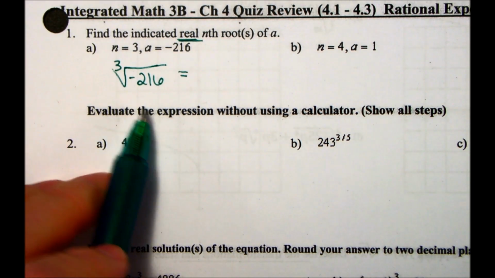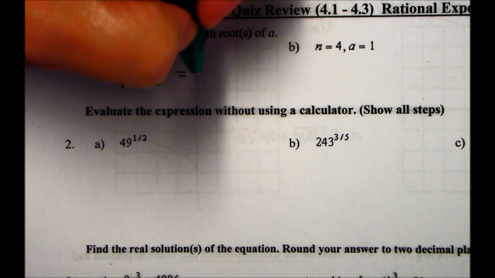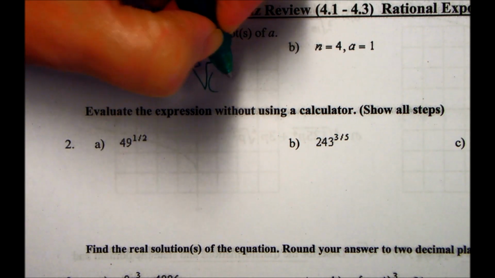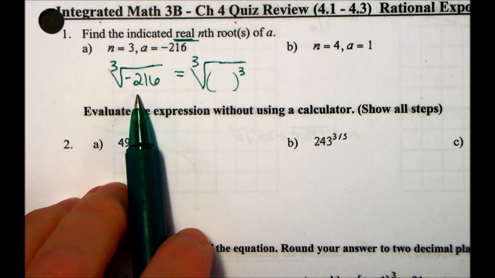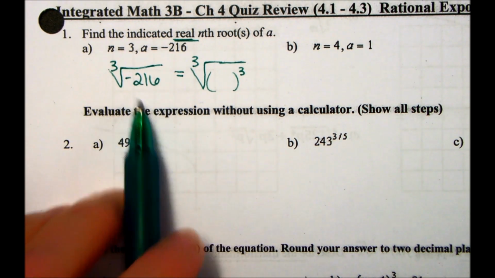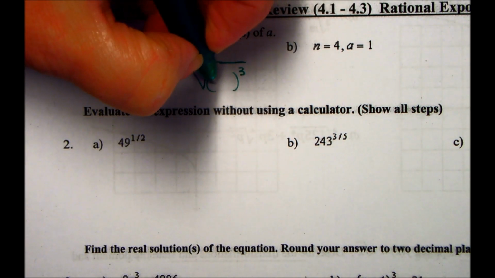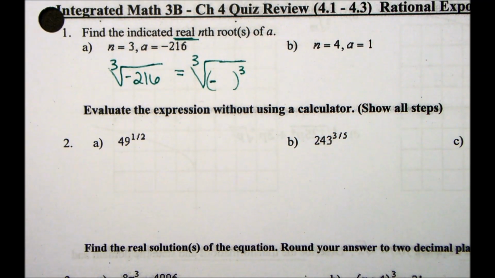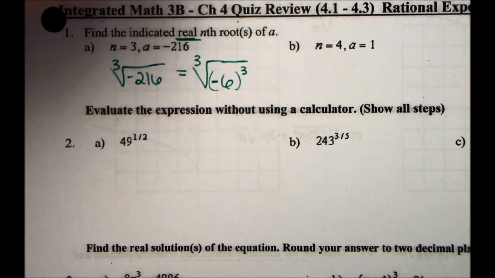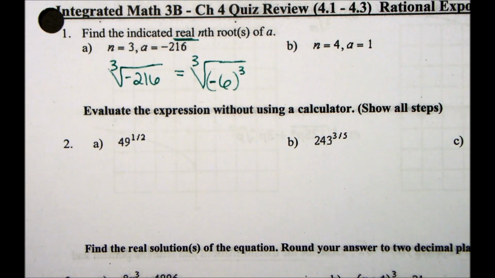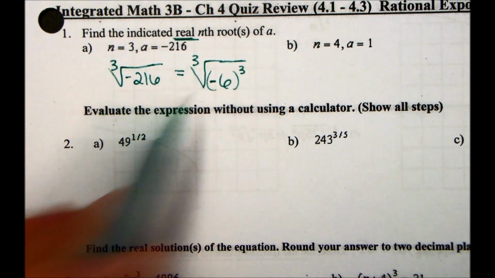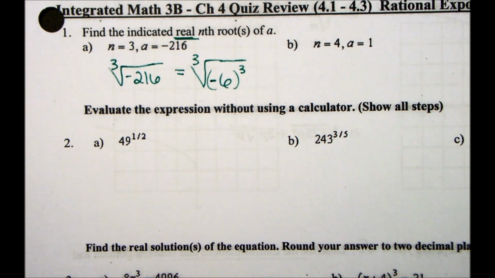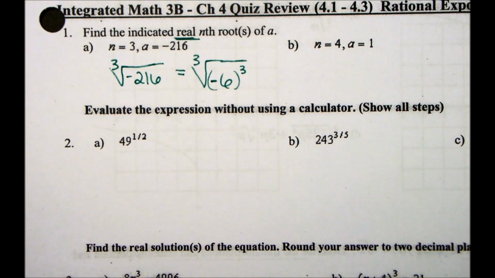So if you're trying to figure out what number could I take to the third power that's going to equal negative 216, the only number that you can take to the third power that would be negative 216, I believe, is negative 6. So you can either guess and check and try taking different numbers to the third power to see which one works, and if you take negative 6 to the third power, you do get negative 216.